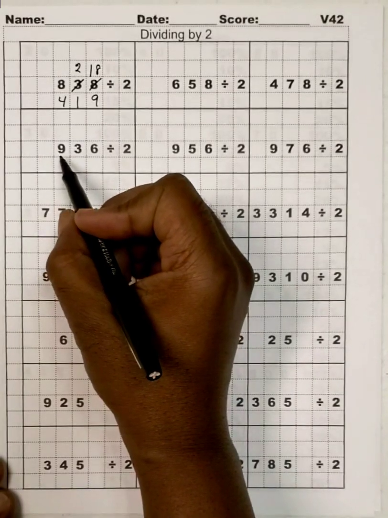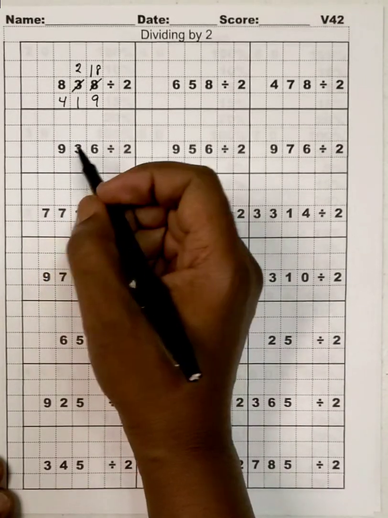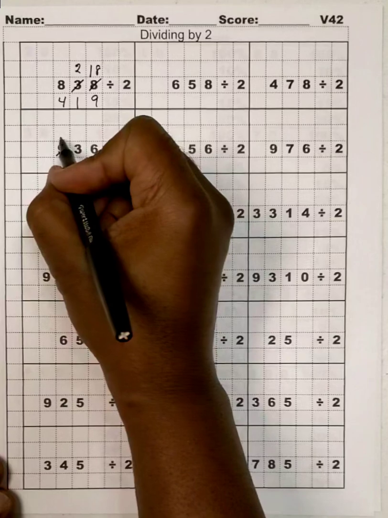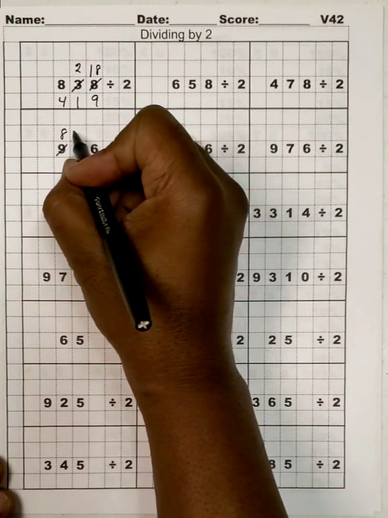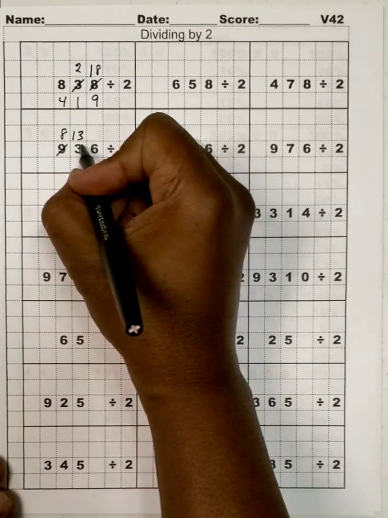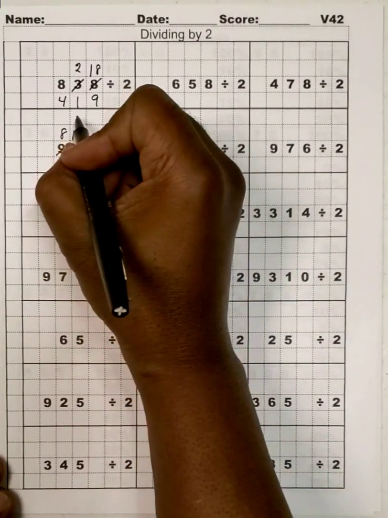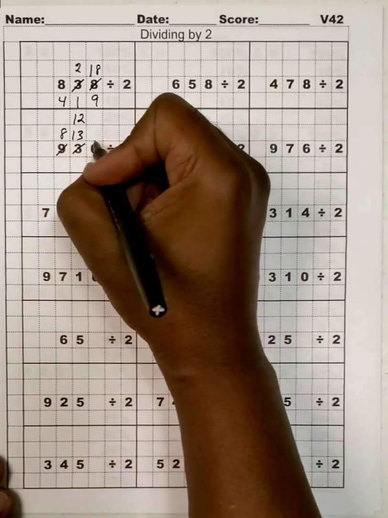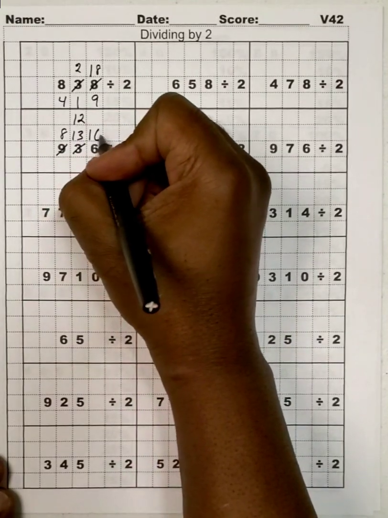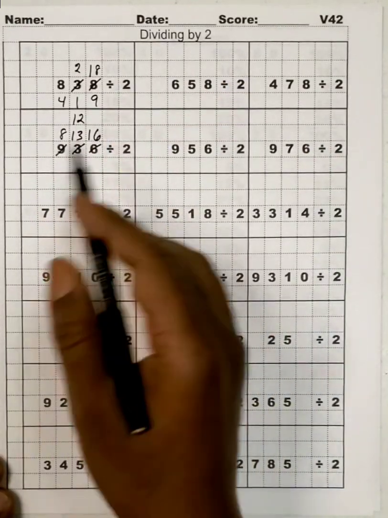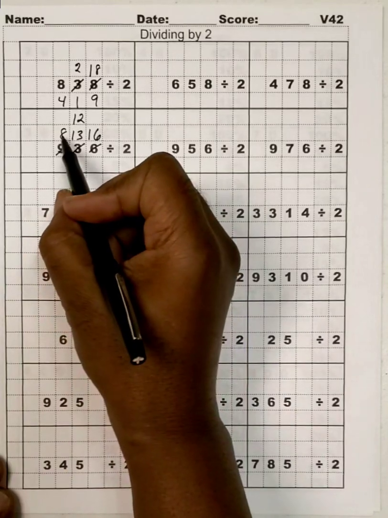Now, 9 is not an even number, so we're going to borrow 1 from it. It becomes an 8. The 1 we borrow goes back to the 3, so it becomes a 13. 13 is not even, so we'll borrow 1 from that. It becomes 12. And the 1 we borrow goes back to the 6. It becomes a 16. So now we have all even numbers.